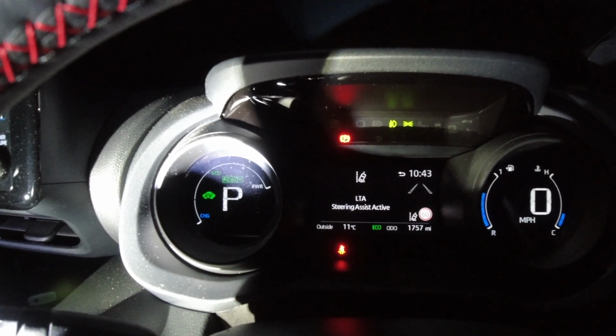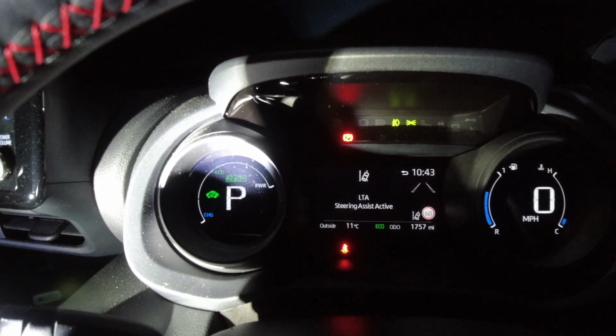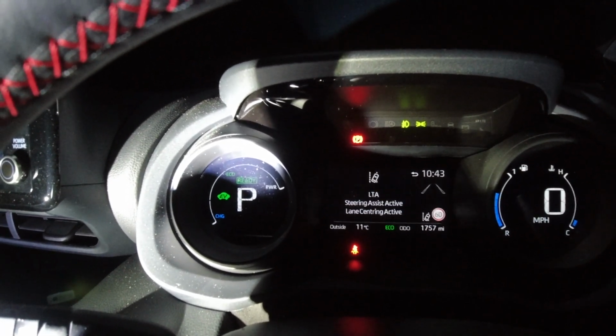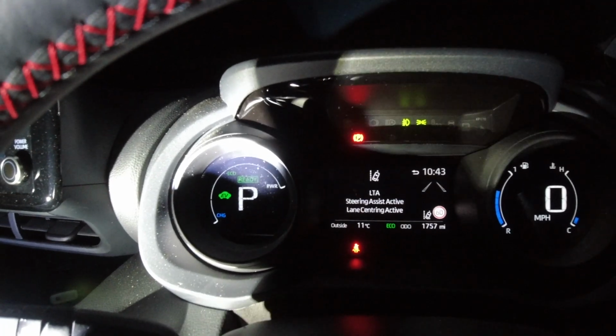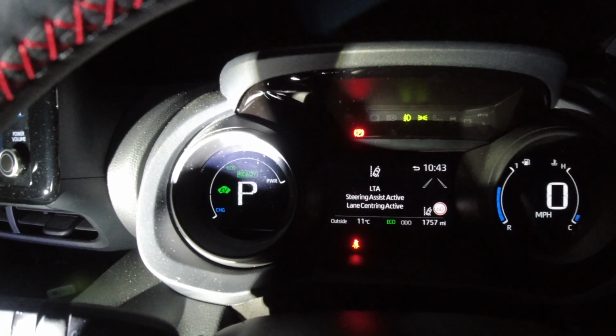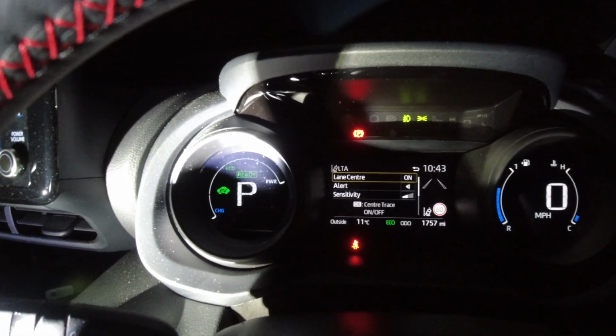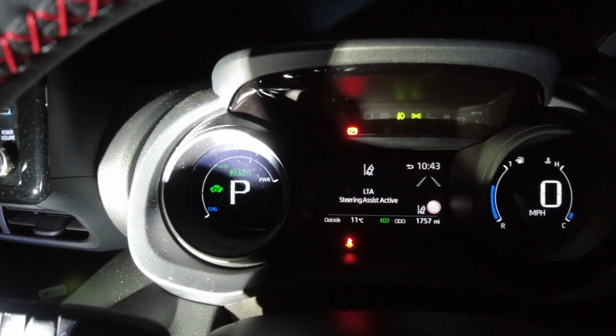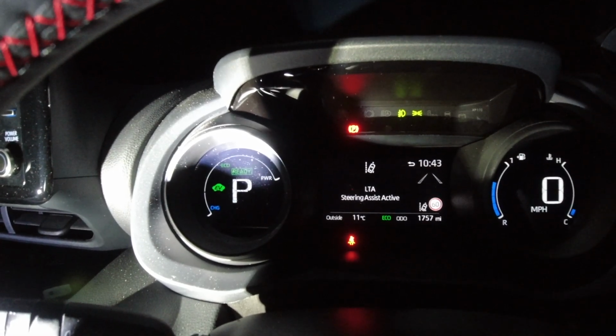All I've got activated now is my steering assist. I've turned my lane centering off. Put it back on. Lane centering is now active. I run mine off, but I still like the steering assist.